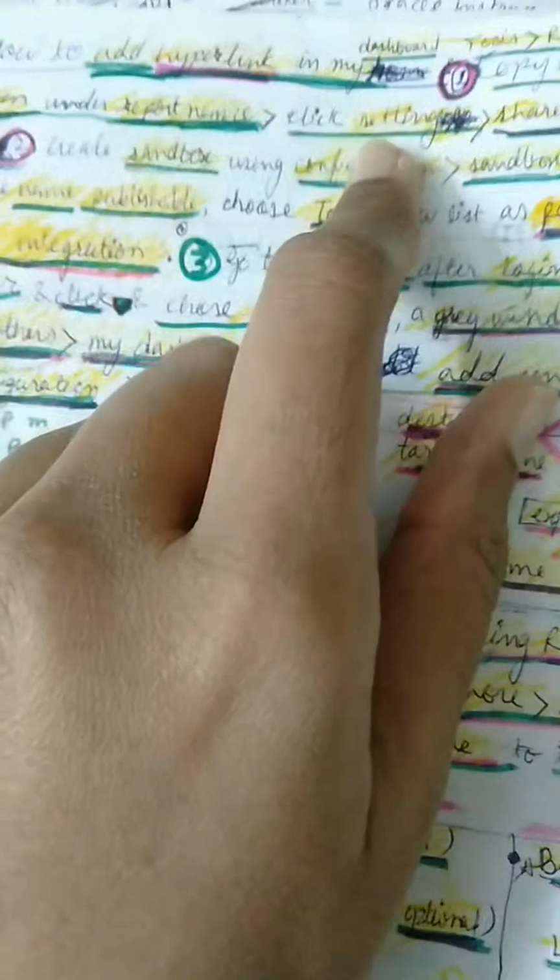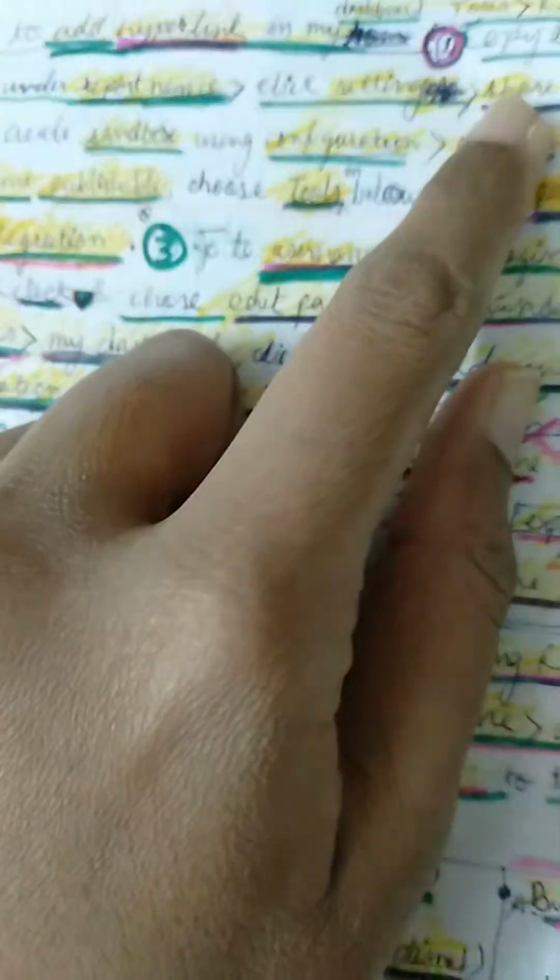Create a sandbox. So first of all, I need to copy the link that I want to paste in the hyperlink.